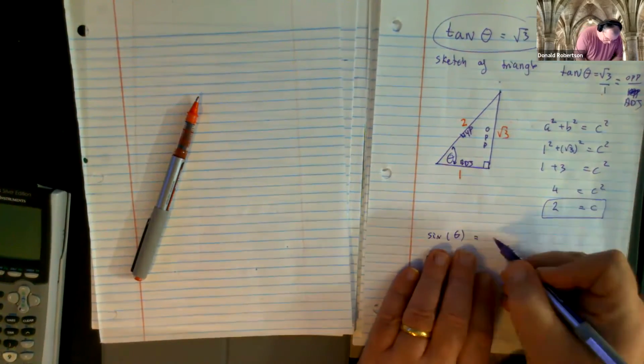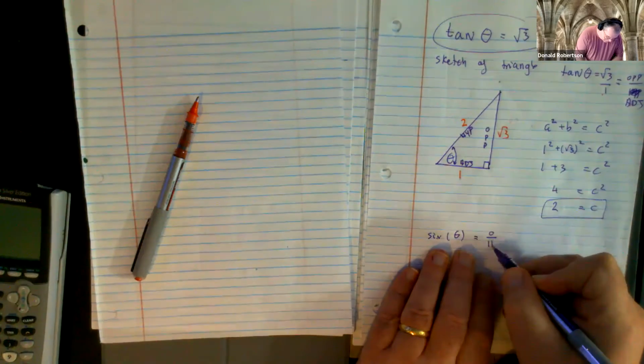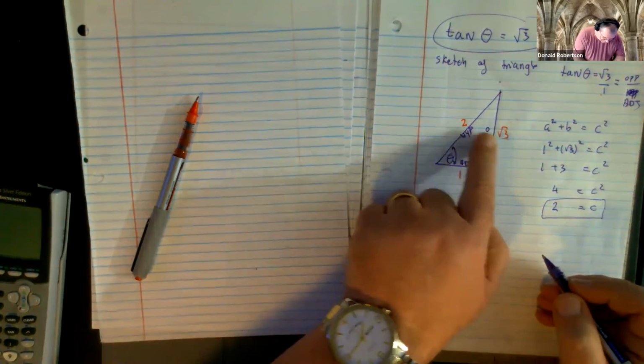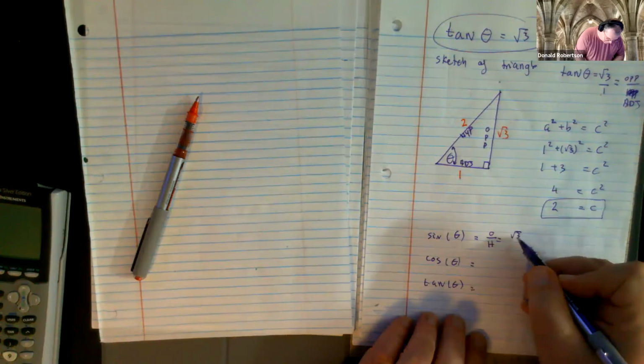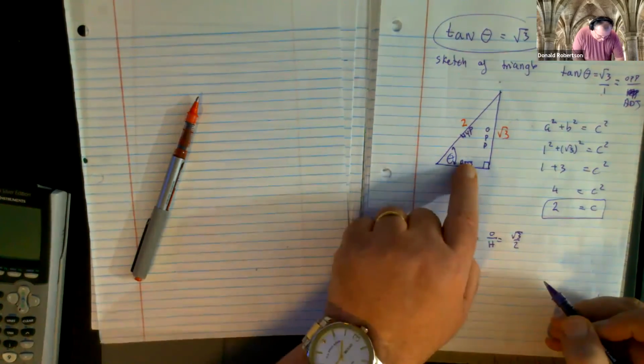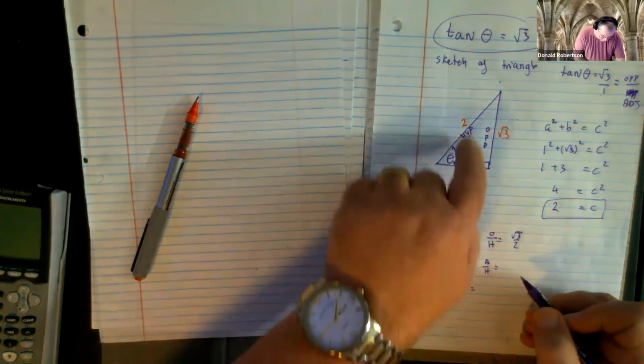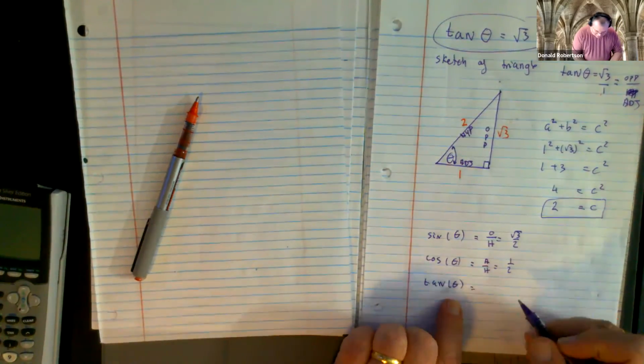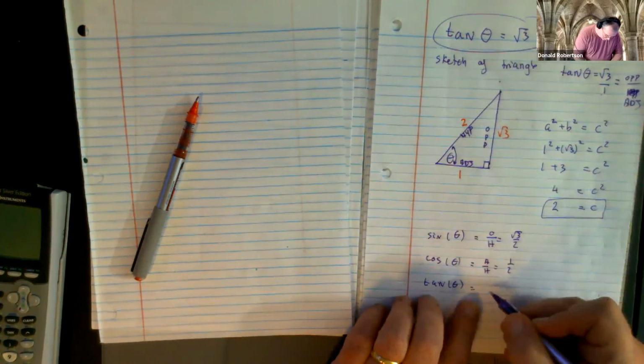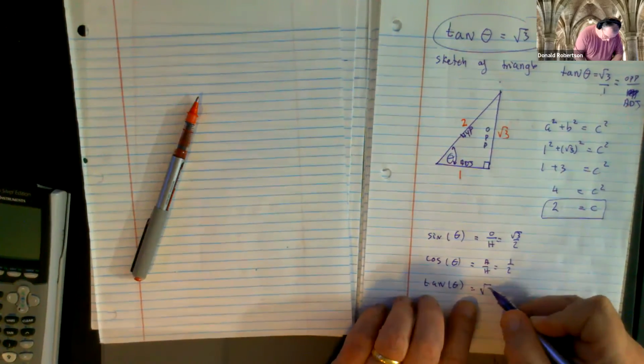Okay, so the sine is the opposite over the hypotenuse, root 3 over 2. The cosine is adjacent over hypotenuse, and so that's 1 over 2. The tangent, I guess I could have called it root 3 over 1, but when you simplify it, isn't it just root 3?